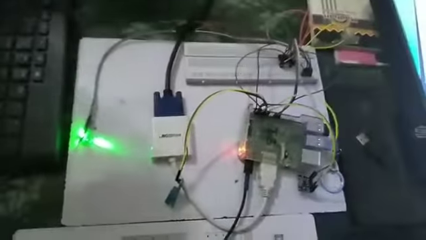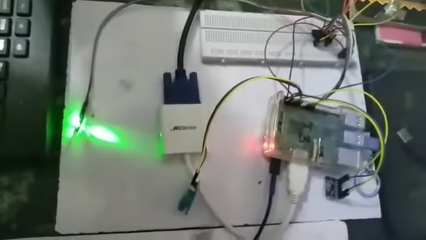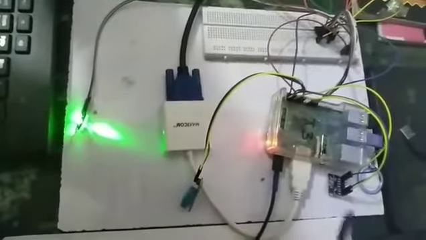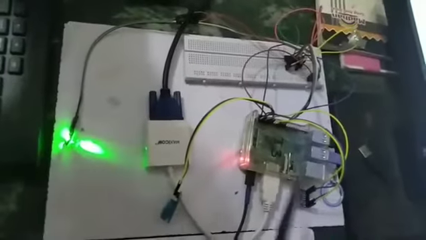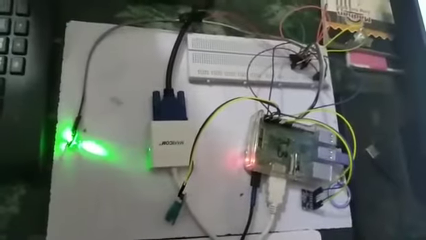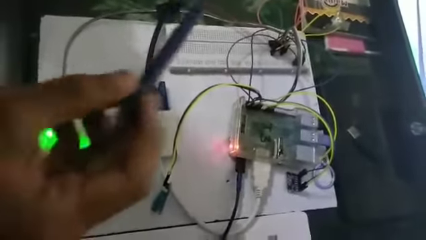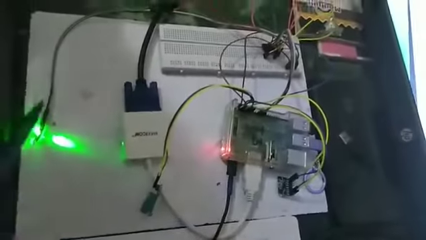And here we are using an MCP3008 ADC. It is nothing but an analog to digital converter. Out of the sensors, the DHT11 and ADXL345 are digital sensors, and the pulse rate is an analog sensor. Raspberry Pi does not support any analog pins as of now, so we have to convert the values to digital values. That's why we are using the MCP3008 ADC for this pulse rate.